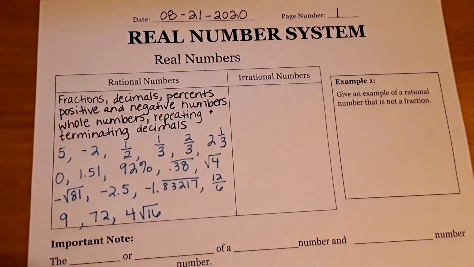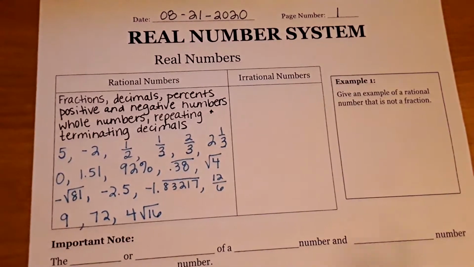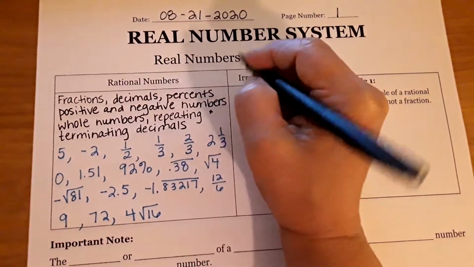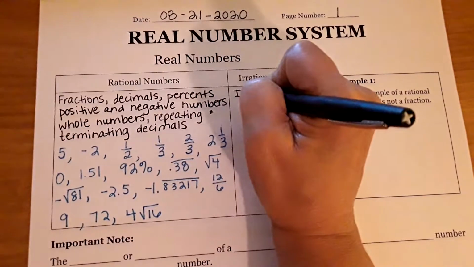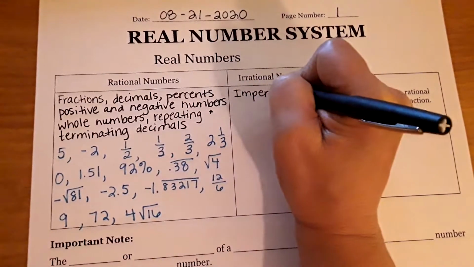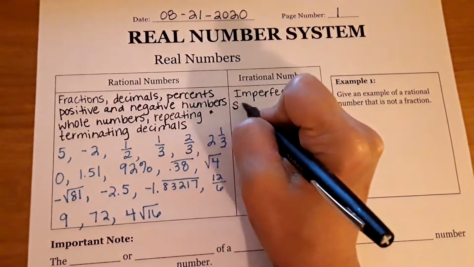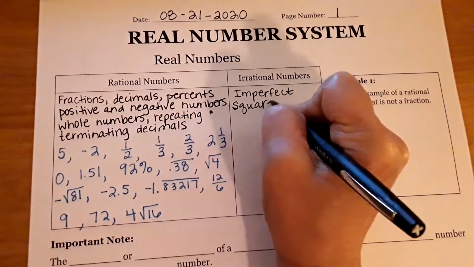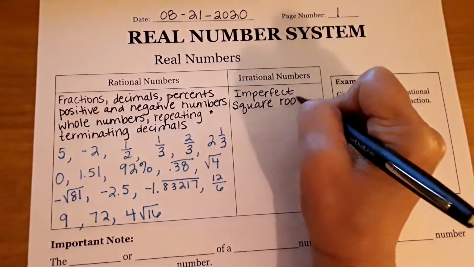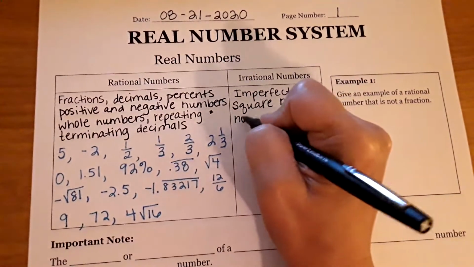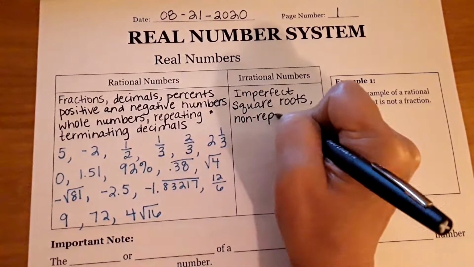Now, an irrational number would be imperfect square roots. Those are the ones that when you put into your calculator, they become decimals. And something that we call non-repeating decimals.